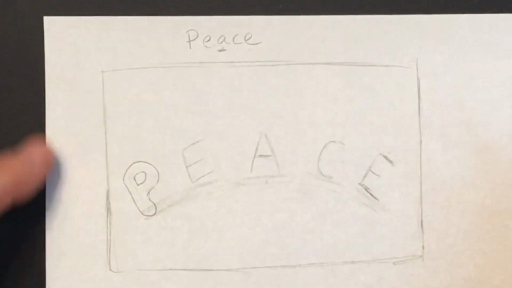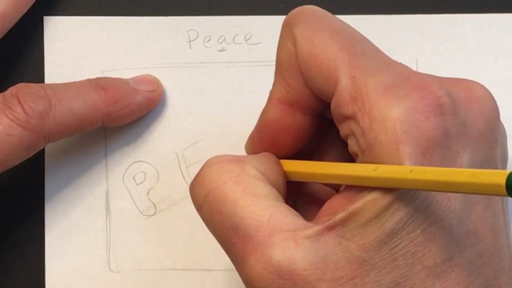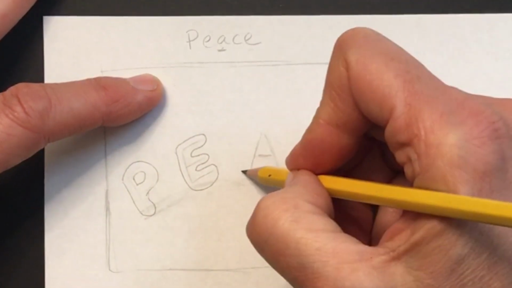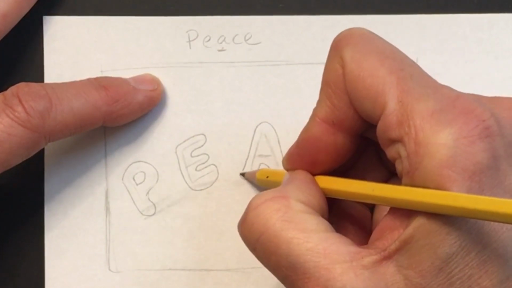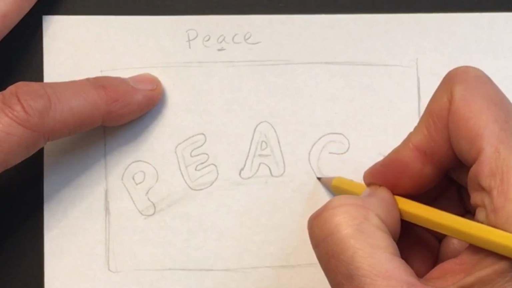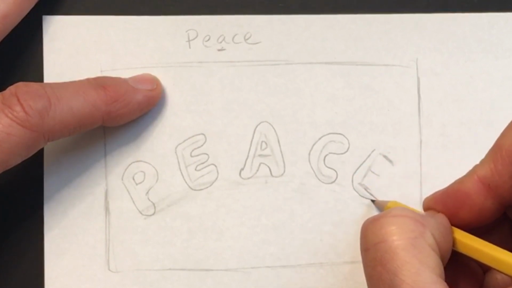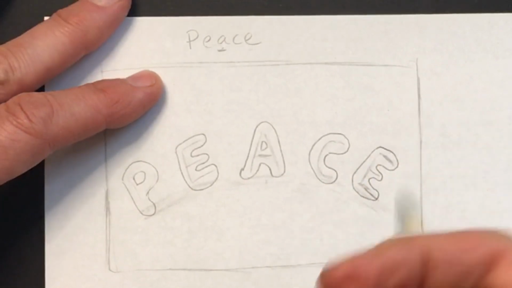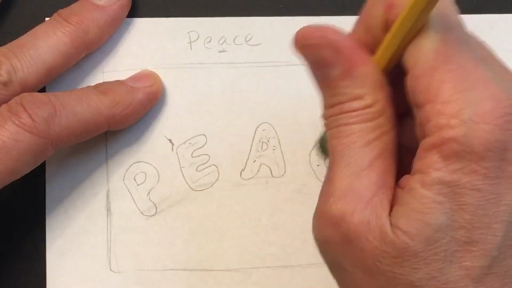So that's one way to make a letter, and I could keep going with that all the way around. They would call this bubble lettering. And this is an easy way to get some fancier lettering. Then I erase out those center parts.